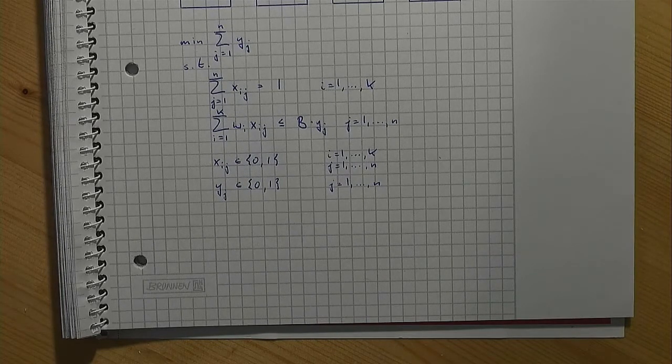Recall that we have seen this modeling technique in previous videos already, for instance in the video on Big M formulations. Coming back to possible solutions, look at solution number 3 now.